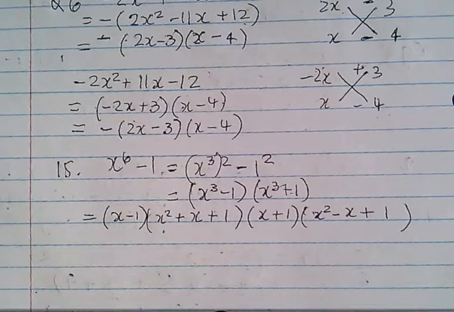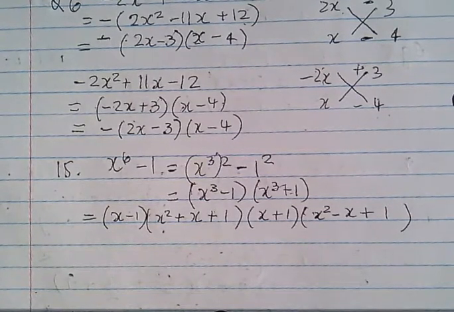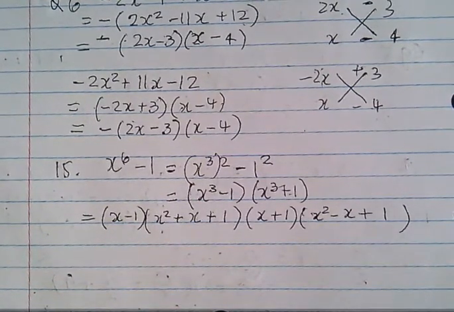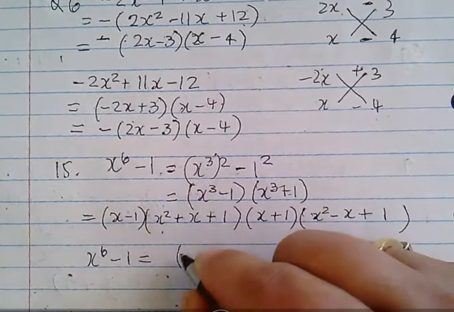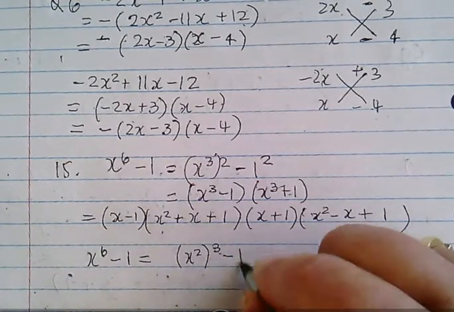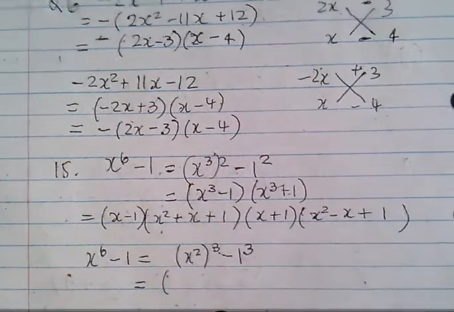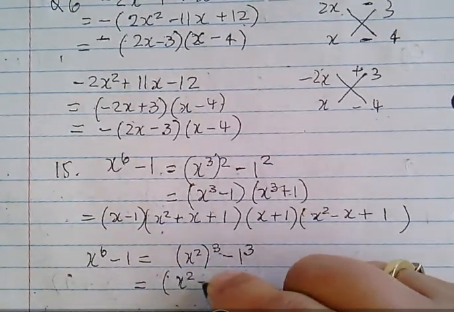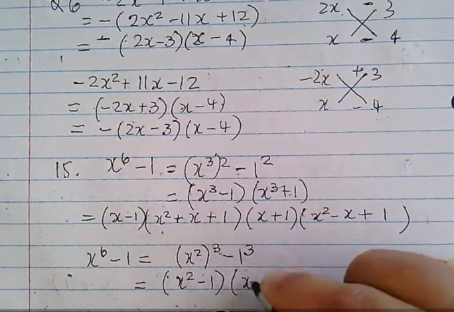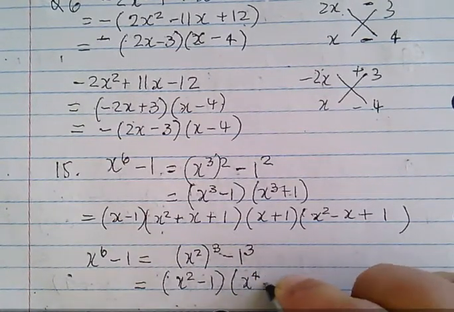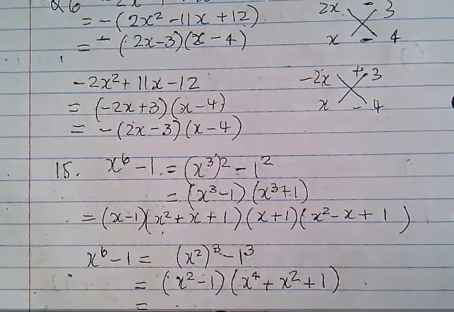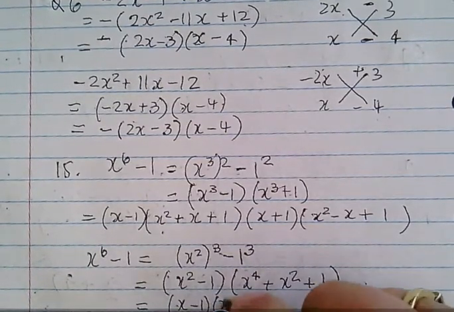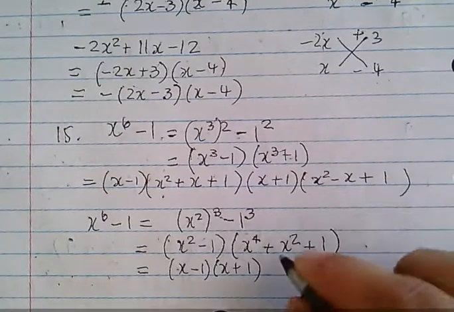Now let's say you didn't go with the difference of two squares, that you went with difference of two cubes. Because there's two ways you can go with 6. 3 times 2 is 6, or 2 times 3 is 6. Let's have a look. X to the power of 6 minus 1. We could have done it as x squared cubed minus 1 cubed. So using our a cubed minus b cubed, we've got a minus b, a squared plus ab plus b squared, which is x minus 1, that's a difference of two squares, x minus 1, x plus 1.